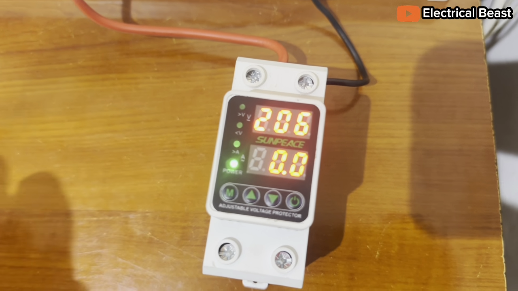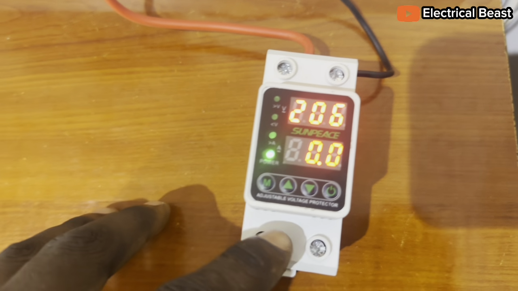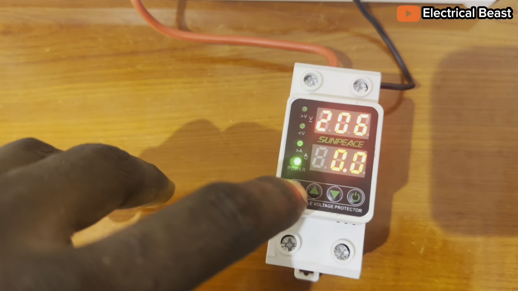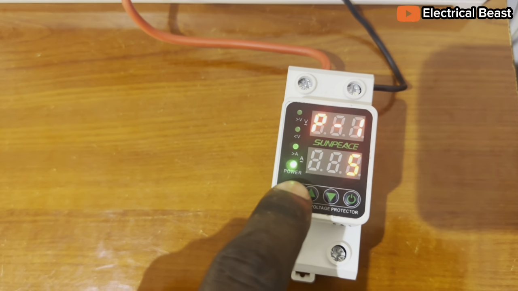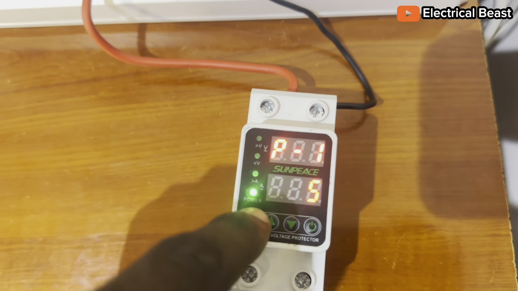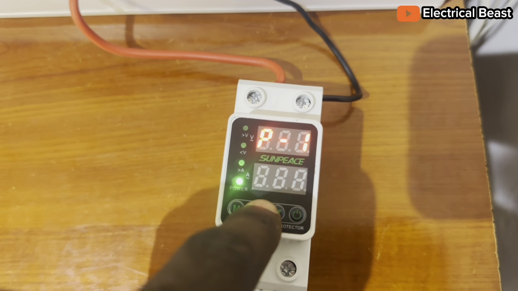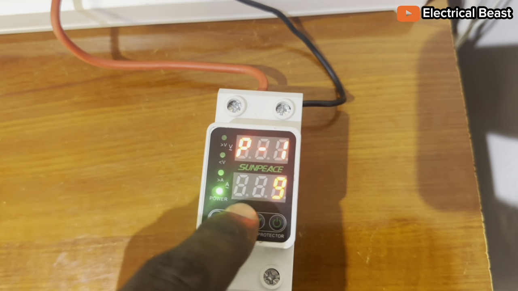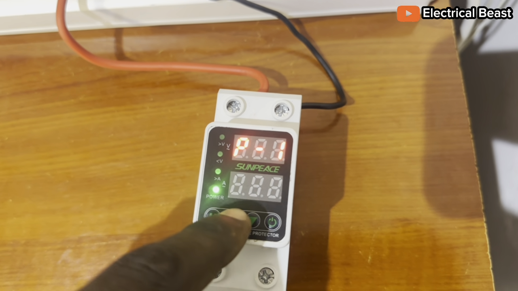Okay, let's check the basic settings of this AVS. Now what you do, if you want to set this AVS, first of all, you go over to this M, press this M button. Now this is program 1. Program 1 is power on delay. So how many seconds do you want it to delay before it powers on? This is currently at 5 seconds. You can increase it up to 999 seconds. So if I want it to delay for 1 minute before it powers on, take it to 60 seconds.